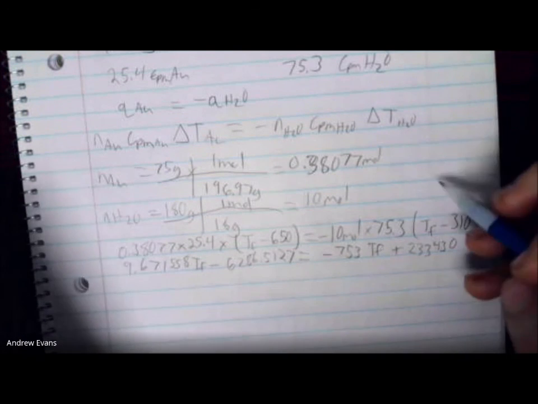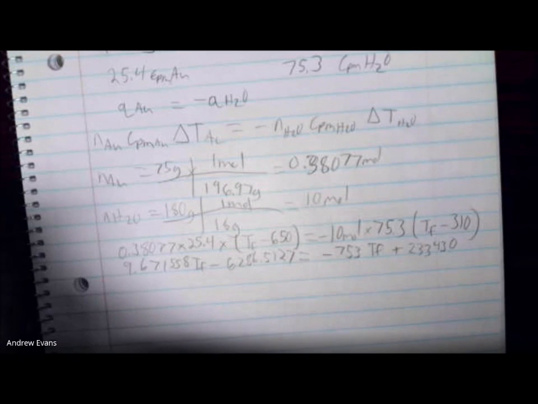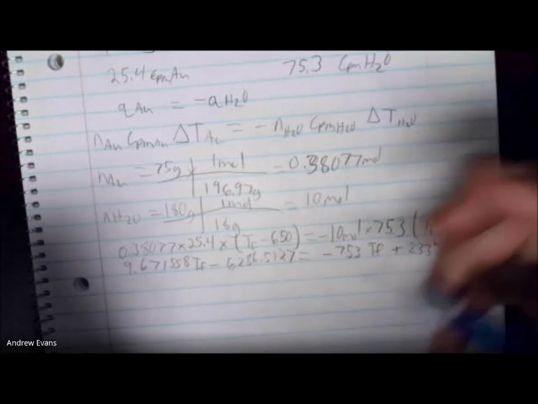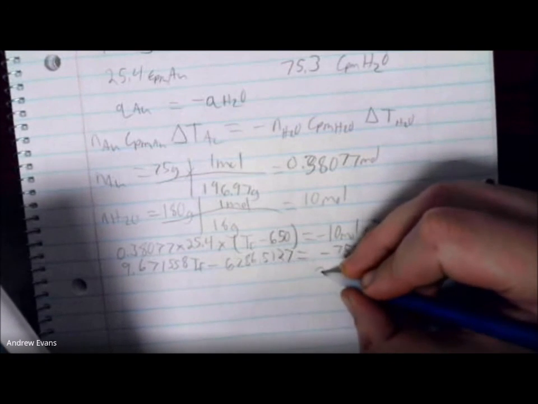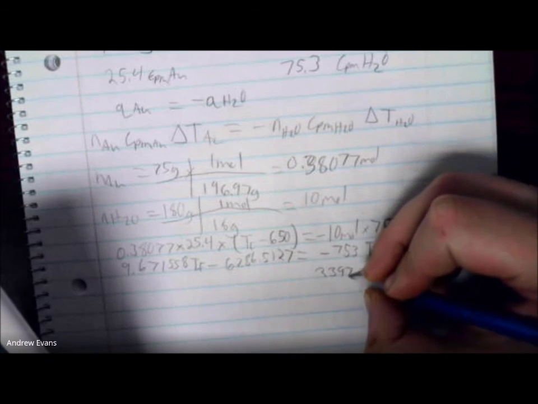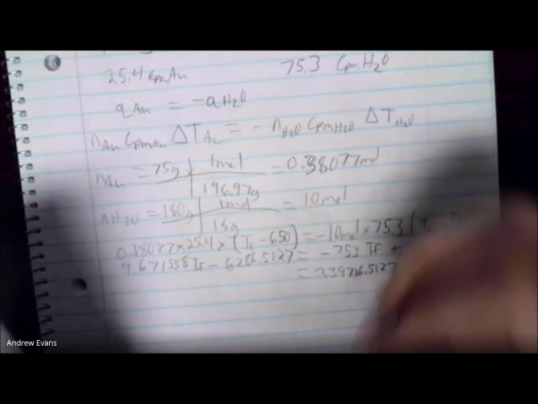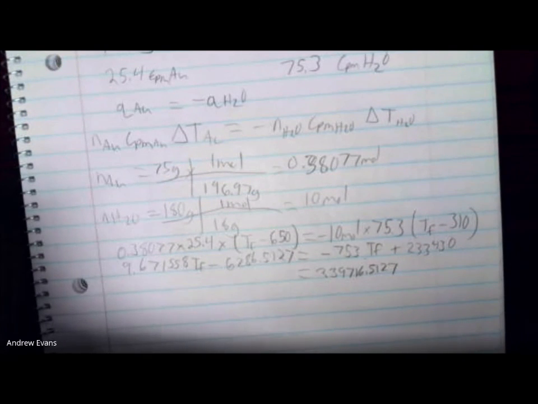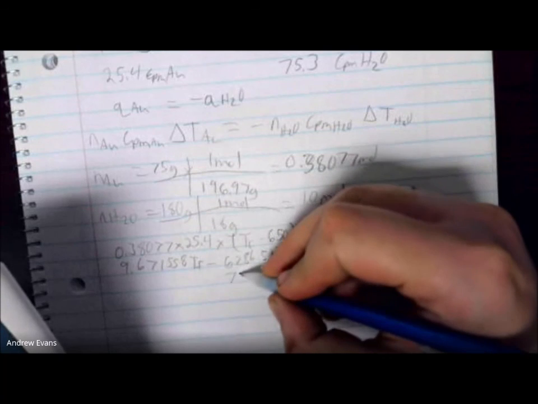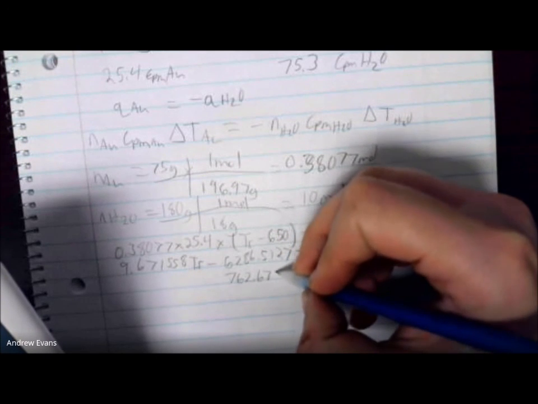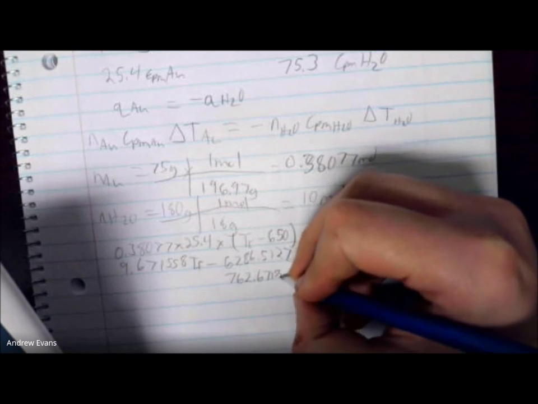So 233,430 plus 6286.5127 becomes, on one side, 239,716.5127. And 753 plus 9.671558 is going to give us 762.671558 TF.